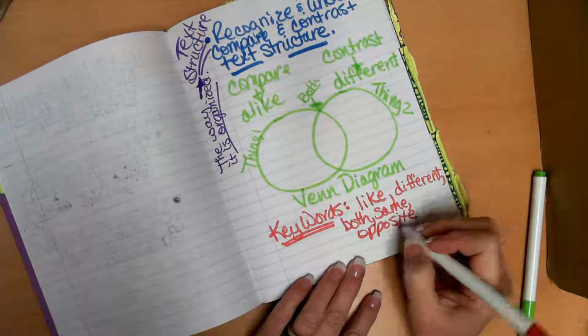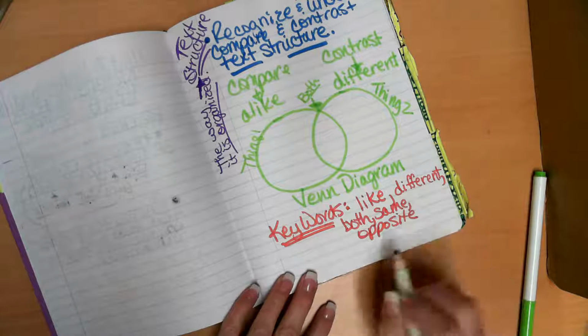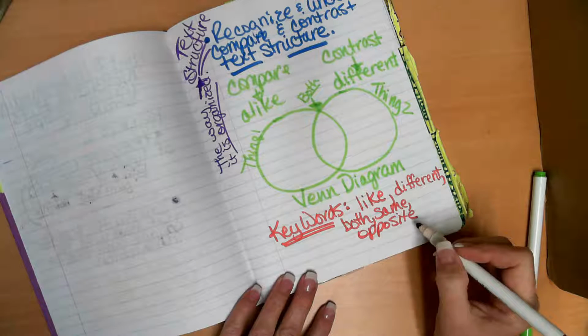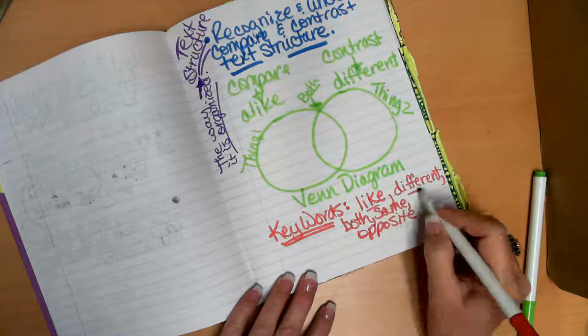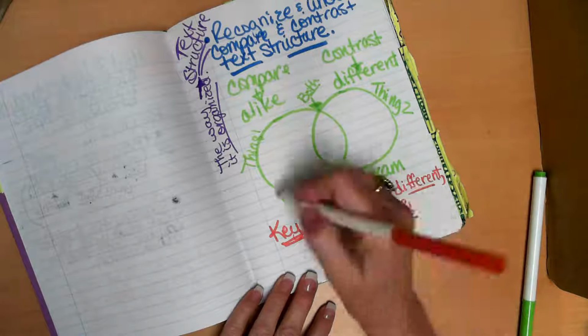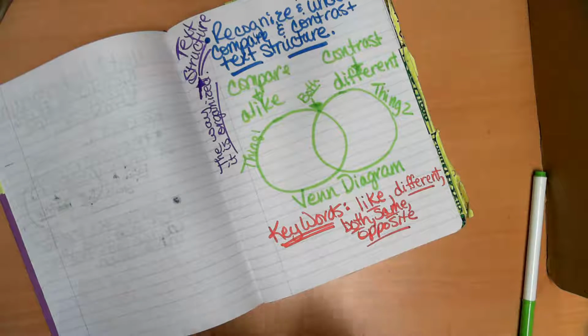Now, there are a few words. These are some of the keywords that you'll be looking for. So like, different, both, same, opposite. Things that could fit into a Venn diagram.